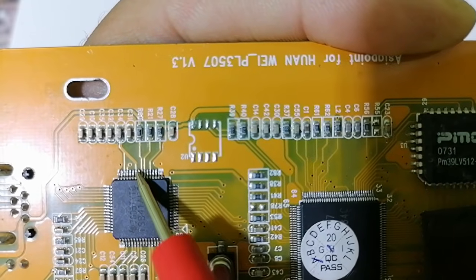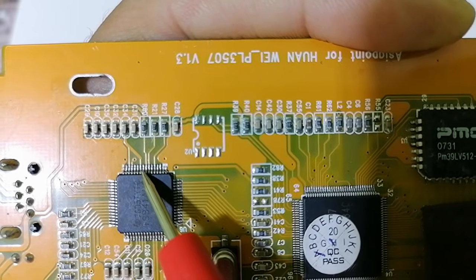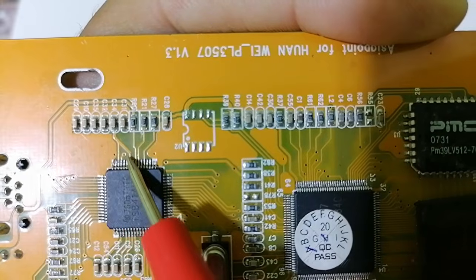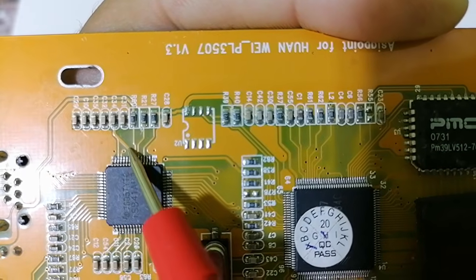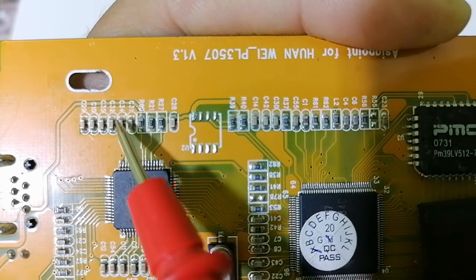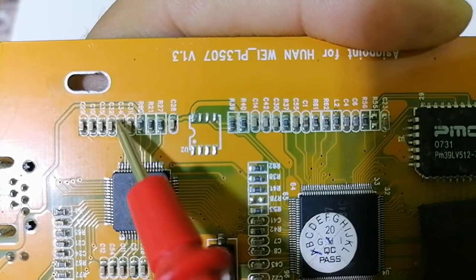So here, for example, let's assume that the power here is 5 volt. If you didn't find 5 volt here, you should go and check this capacitor. Is it good or not?